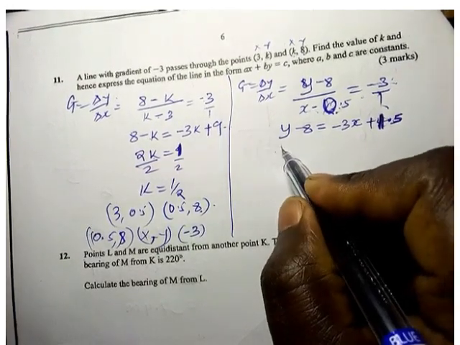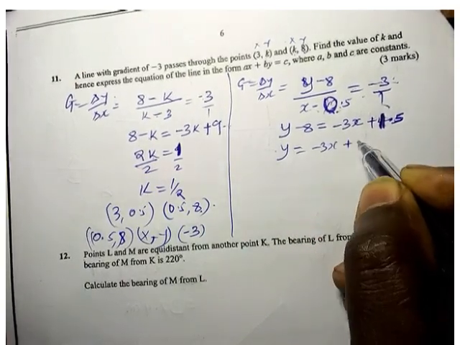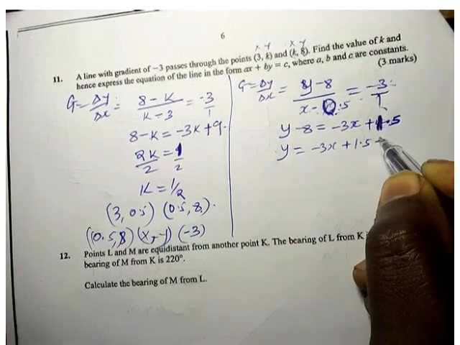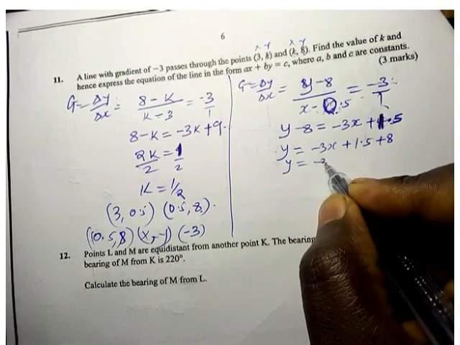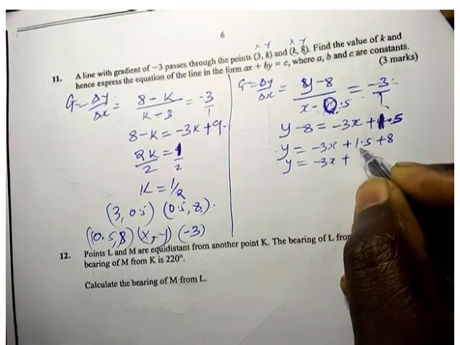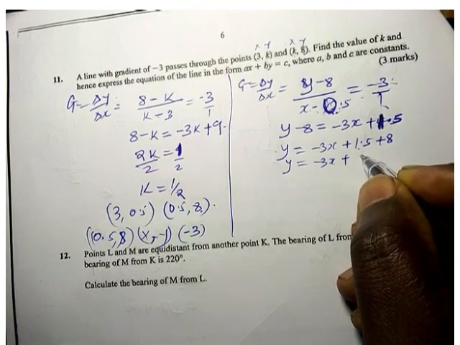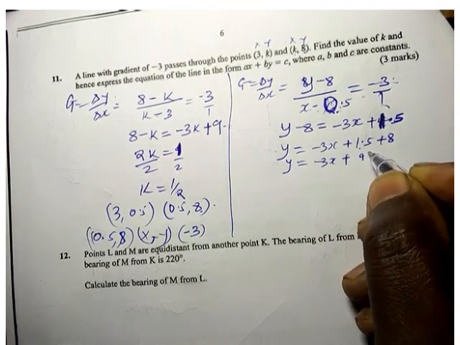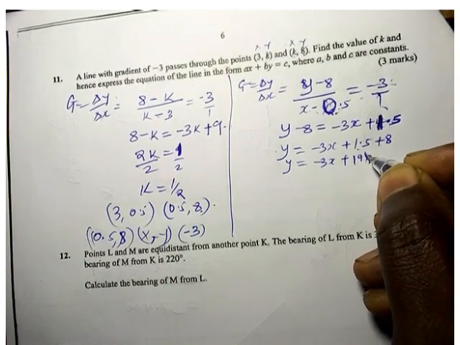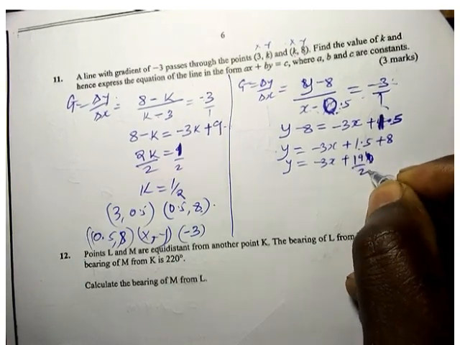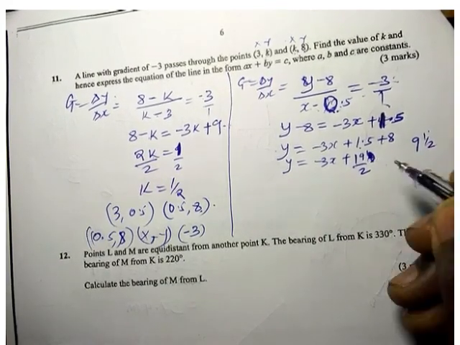So like terms together, so we have y = -3x + 1.5 + 8. So y = -3x + 9.5. And 9.5 is the same as 19 over 2.